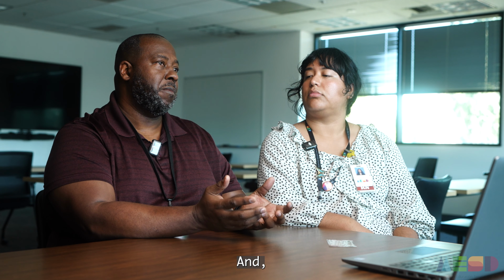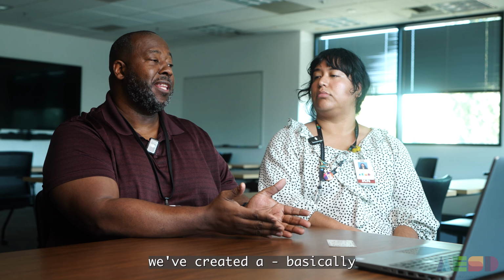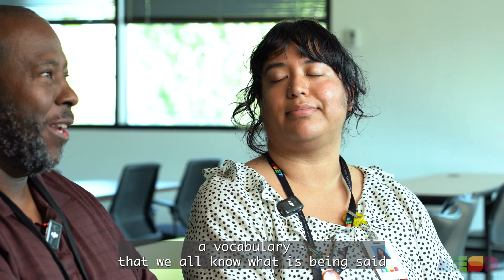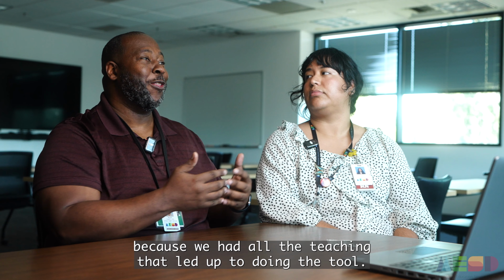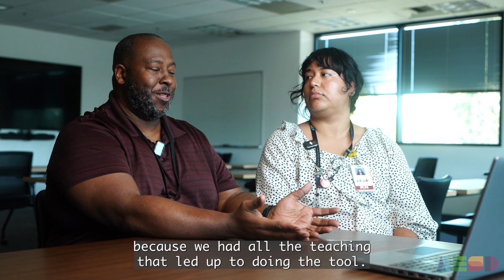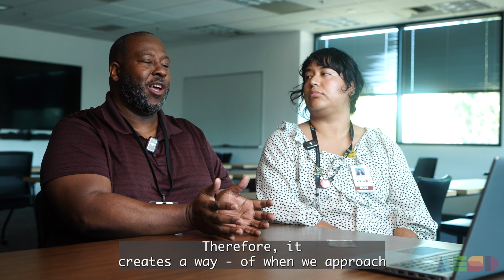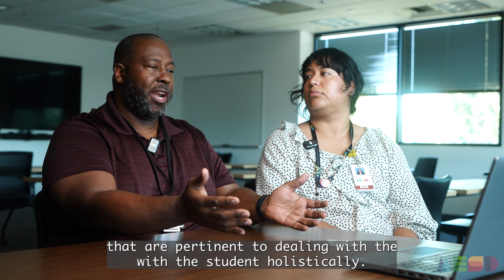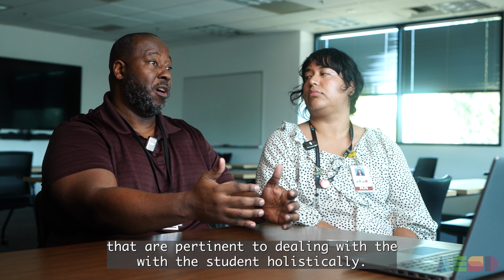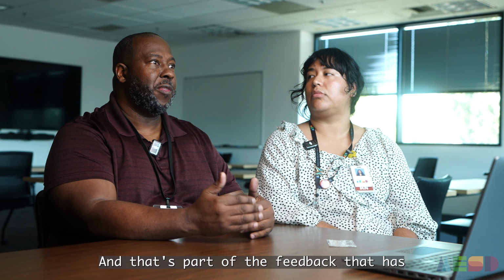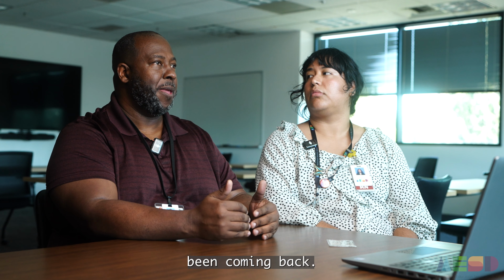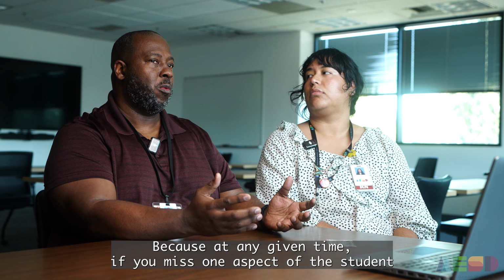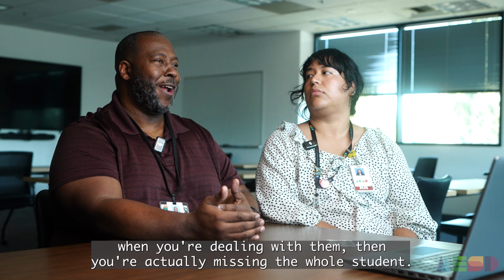And with this tool, we've created basically a vocabulary so that we all know what is being said, because we had all the teaching that led up to doing the tool. Therefore, when we approach and talk about something, we can ask the questions that are pertinent to dealing with the student holistically. And that's part of the feedback that has been coming back, because at any given time, if you miss one aspect of the student when you're dealing with them, then you're actually missing the whole student.